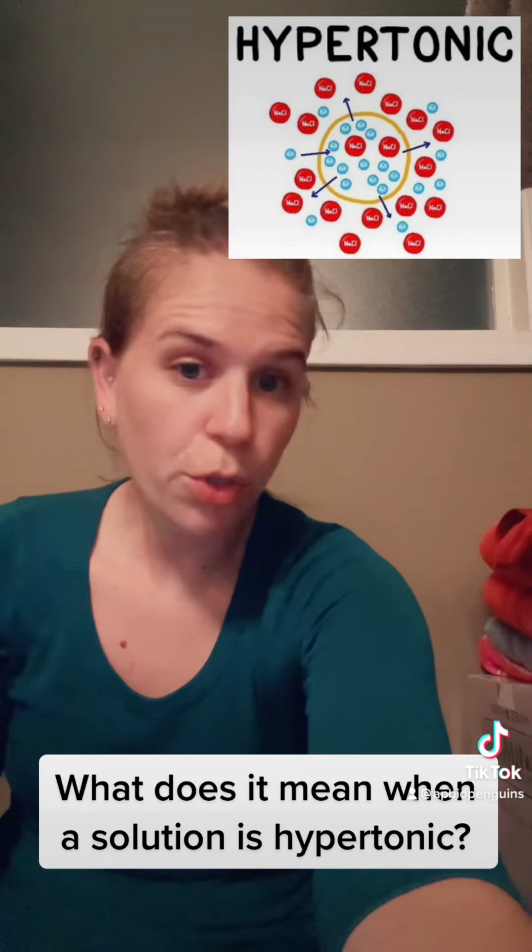What's up, about penguins? Today we're going to do topic 2.8 on tonicity and osmoregulation. This topic is basically looking at osmosis. We're looking at which direction the water is going to flow and why. So there's three different types of solutions we can have.